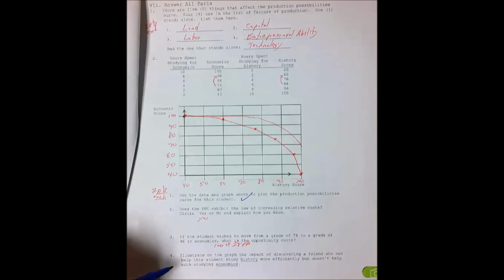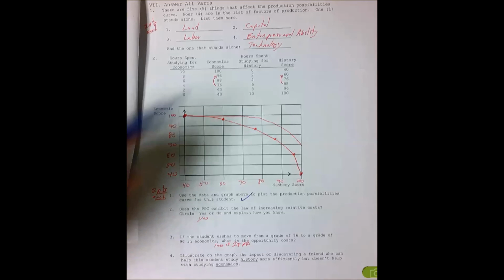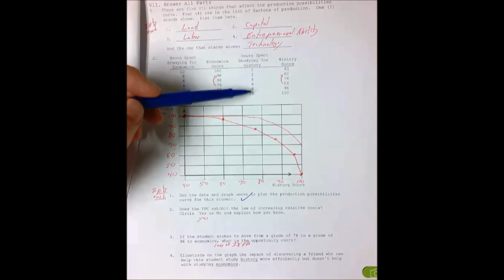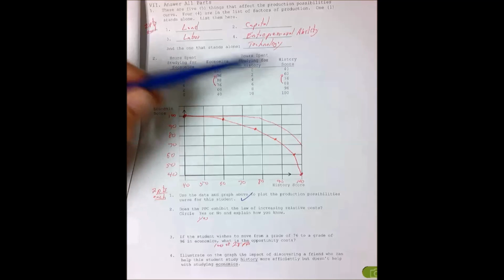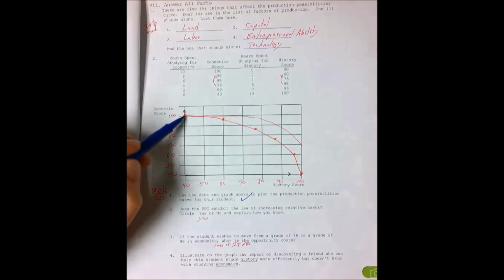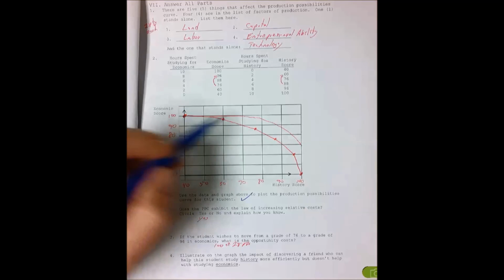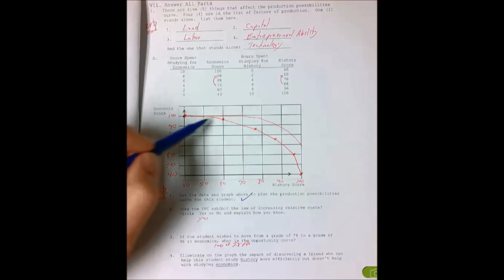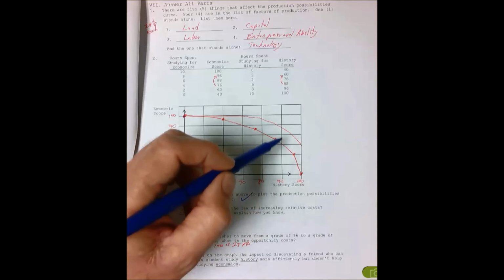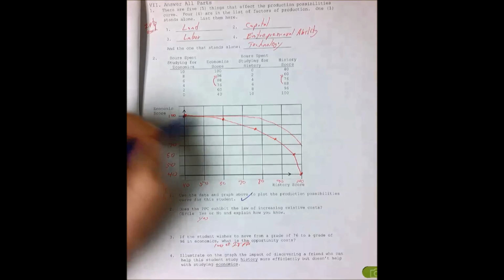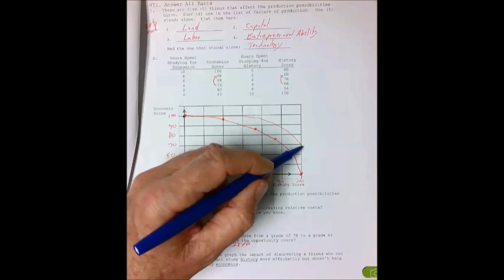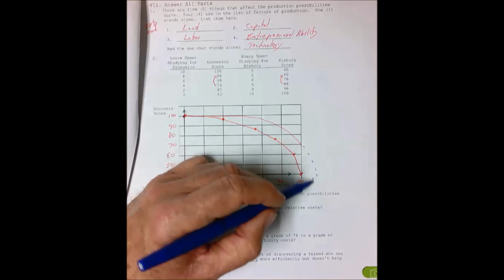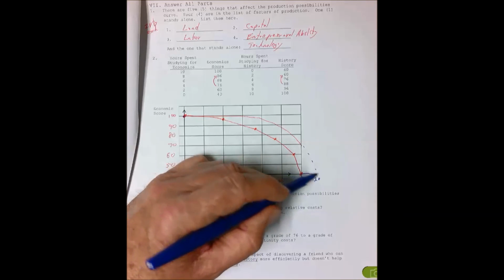Then finally, illustrate on the graph the impact of discovering a friend who can help the student study history. So you find a friend that can help you with history, so suddenly the hours that you spend studying history are going to be more productive than before, but it's not going to help with economics. So this extreme point in economics won't be any different, but the extreme point in history will be way out there someplace. So the production possibilities curve shifts out in this kind of weird way, where this point stays the same, but it goes kind of like that. You know, you can't make 120, but that's sort of how it would be. Something like that.